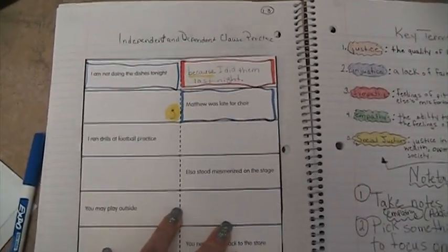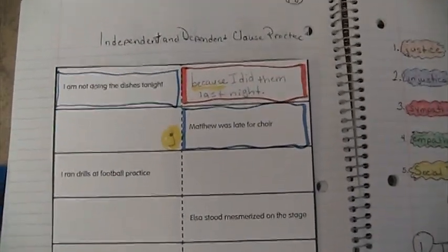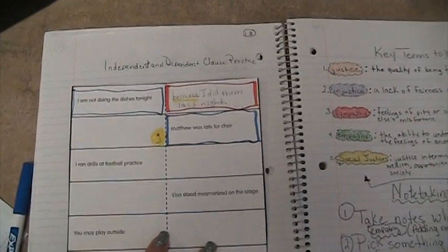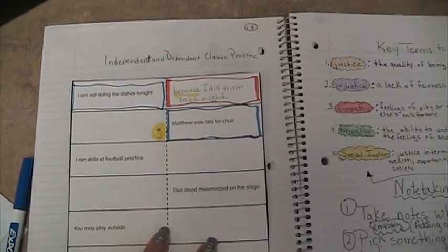All right, so let's go in and take a closer look here. If you would like to go ahead and cut out, glue, and label your page, why don't you go ahead and pause the video now and do that.